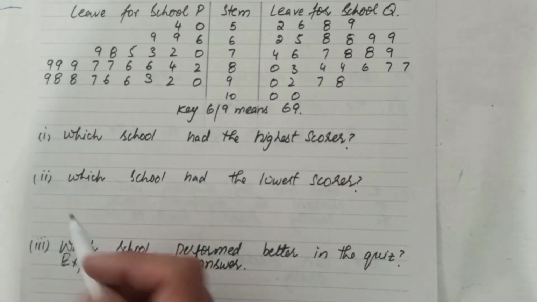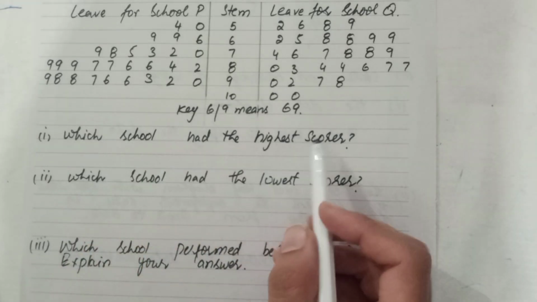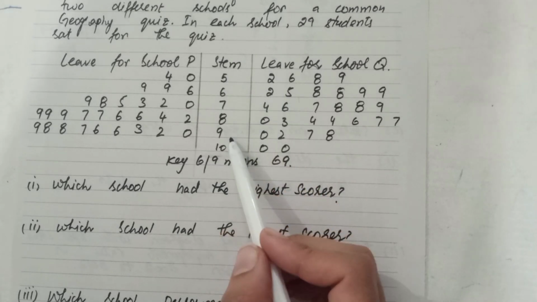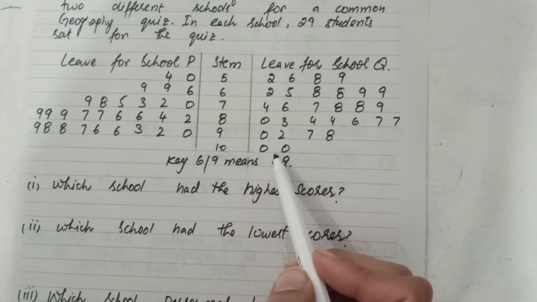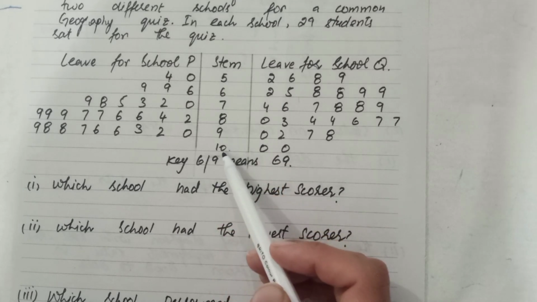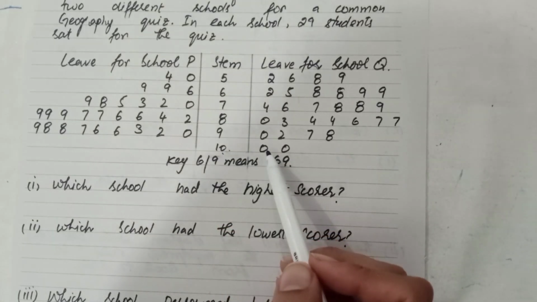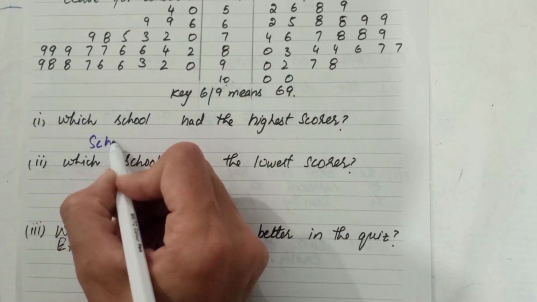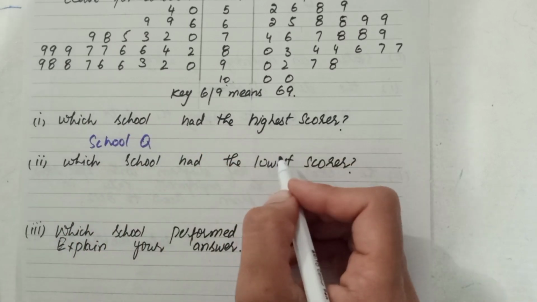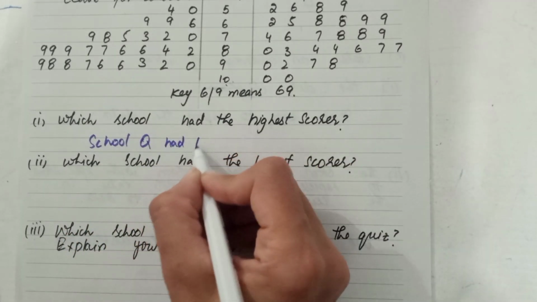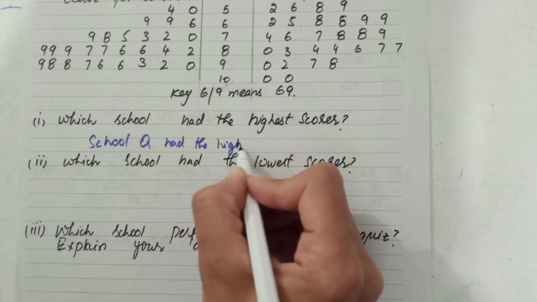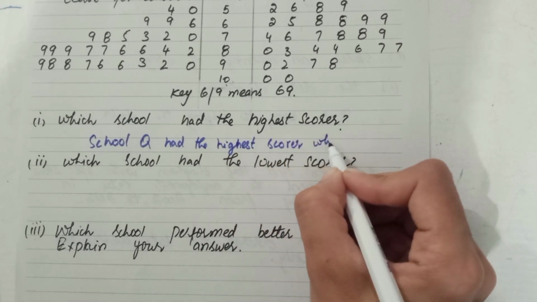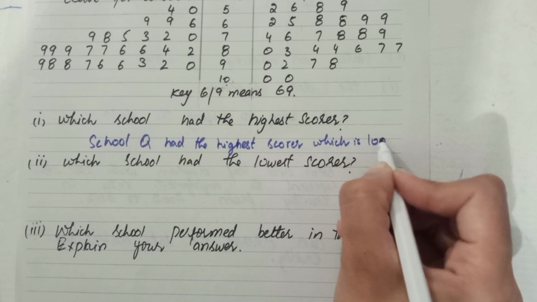In part A, which school had the highest score? We can easily observe that school Q has the highest score, which is 100. Yes, this is 10, and when 10 is joined with 0, that is 100. It means school Q had the highest scorer, which is 100.